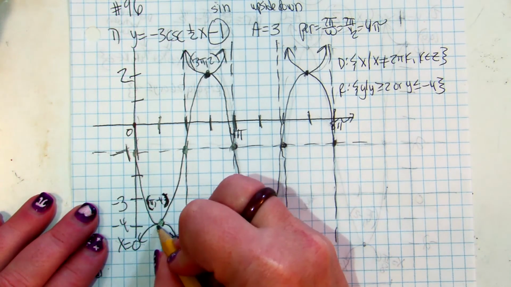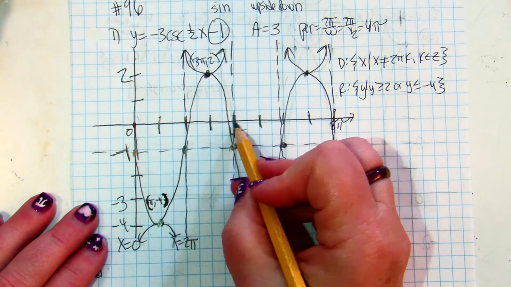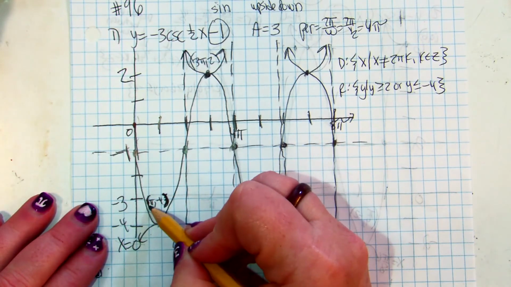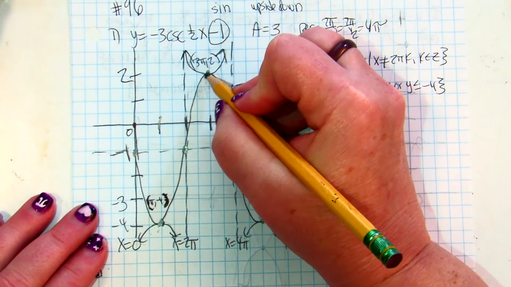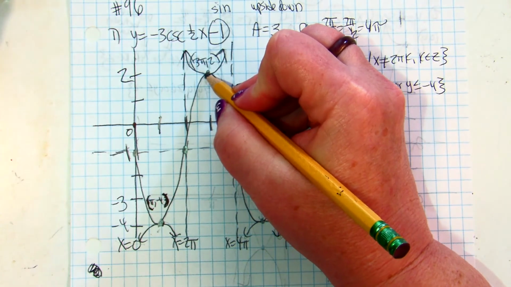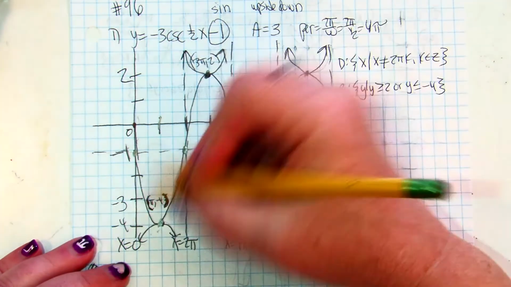Right here, halfway to 2 pi is pi, so it's pi, negative 4 is this point. This one is 3 pi comma 2. That's enough points to label.